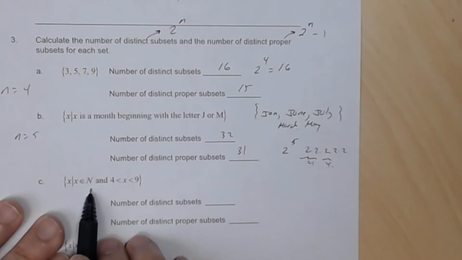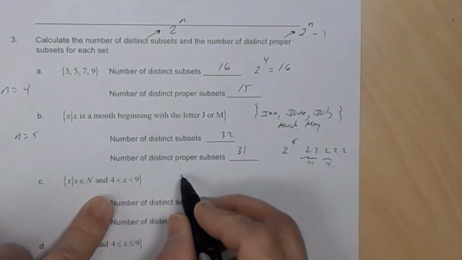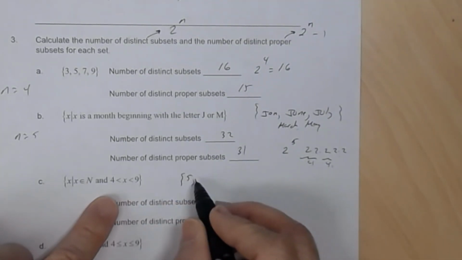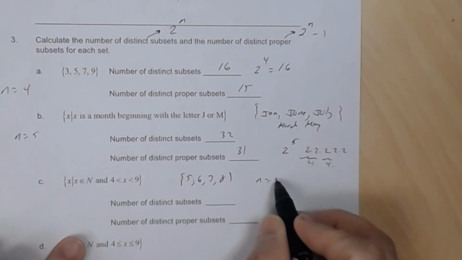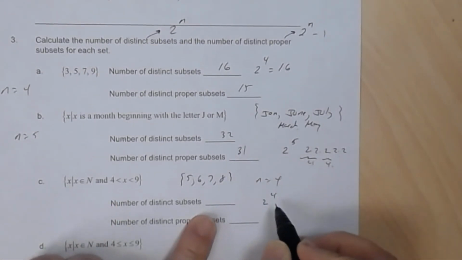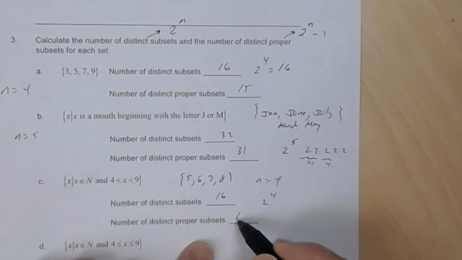Okay, so let's look at this one. So here I have the set of natural numbers, and the natural numbers between 4 and 9. So here's my set, 5. See, there's no equal sign, so you say 5, 6, 7, and 8. So n is 4. So there's going to be 2 to the 4th, which we already figured out. That's 16. And then this will be 15.